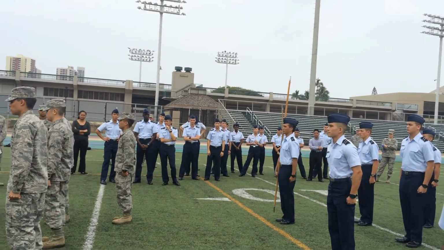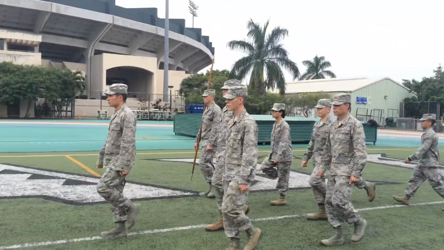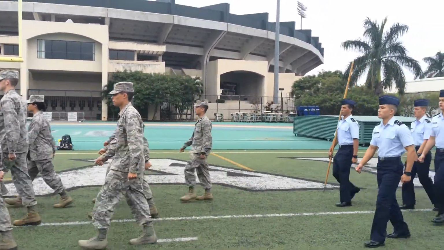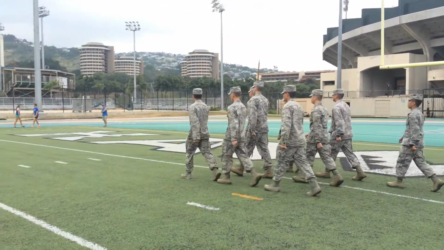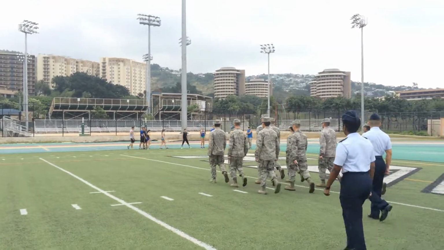Forward. March. 1, 2, 3, 4. 1, 2, 3, March. 4. Forward. March. Forward. March. Column left. Forward. March.